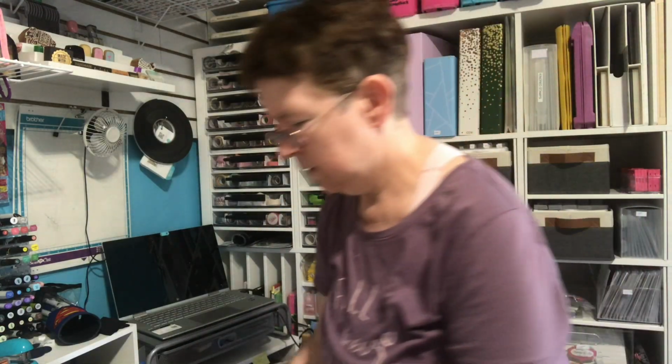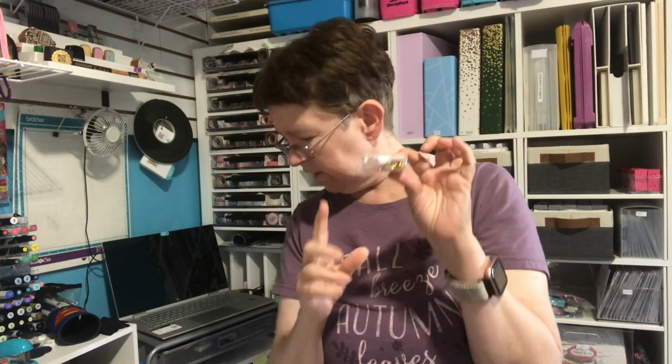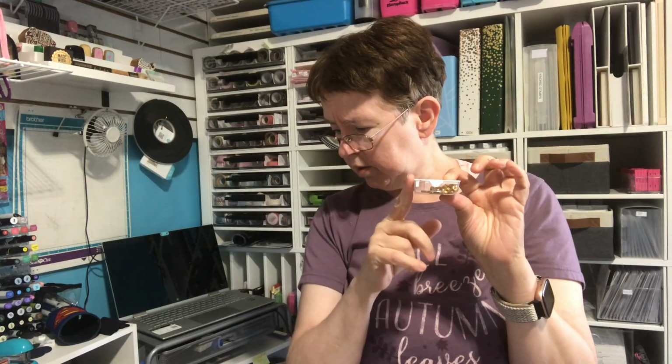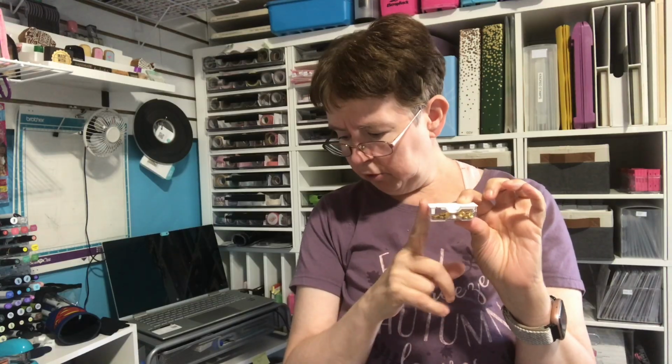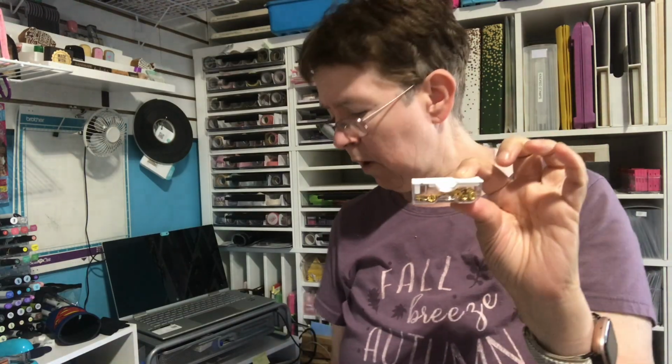But these little containers in here are also Elizabeth Ward, and they come in a mini, a small, medium, and large, I think. This is, I think, the smallest size, and this is the biggest size.